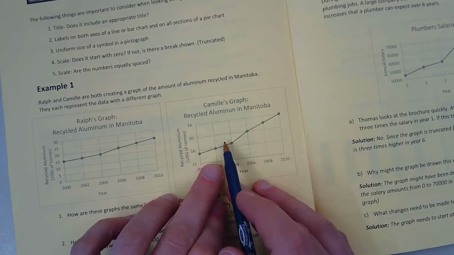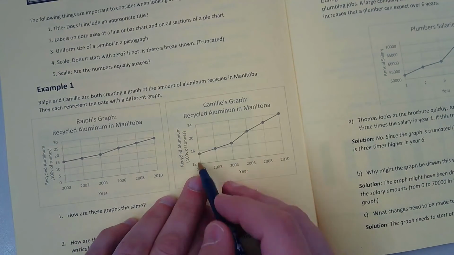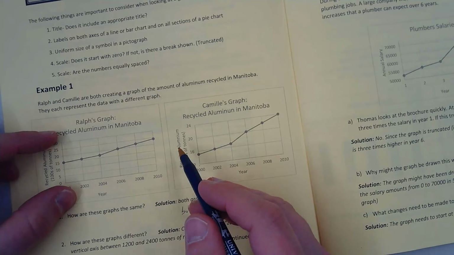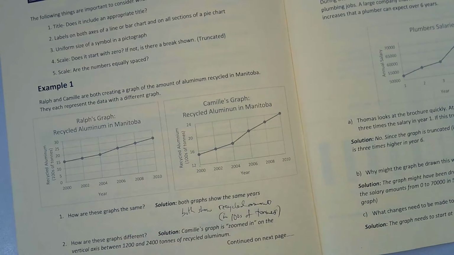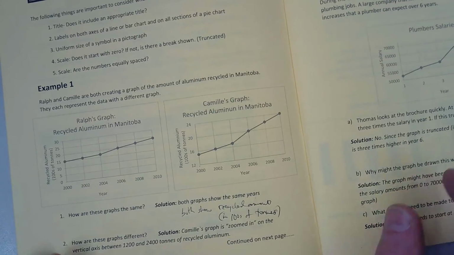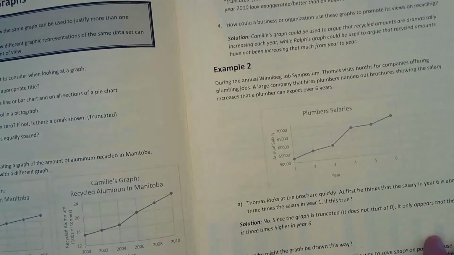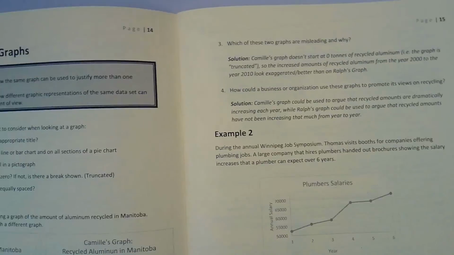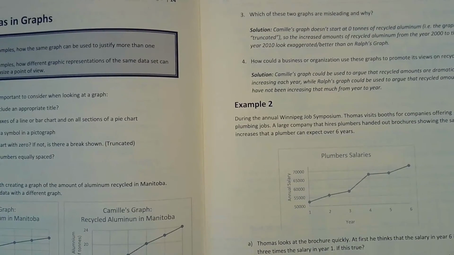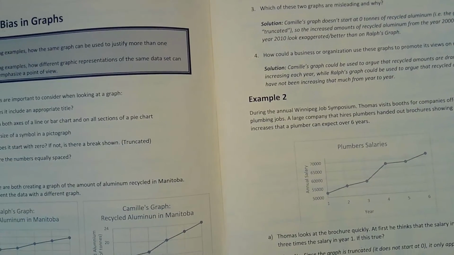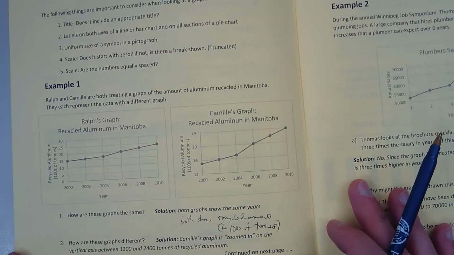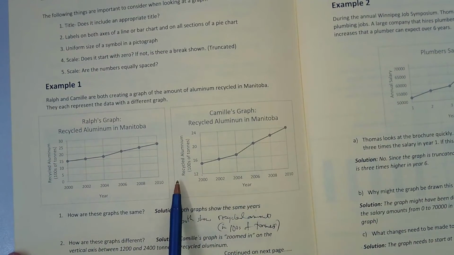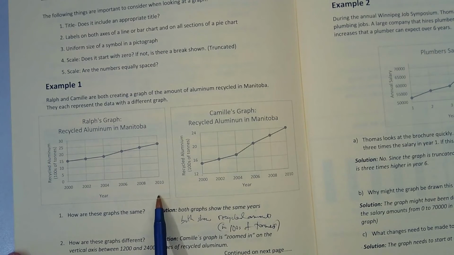In this graph, we're not seeing all of it. It's zoomed in. It's not showing all of it. Okay. So this one is zoomed out. This one's kind of zoomed in. Okay. So, which of these two graphs are misleading and why? Okay. So which one is the more sort of unbiased, accurate graph? The one on the left or the one on the right?